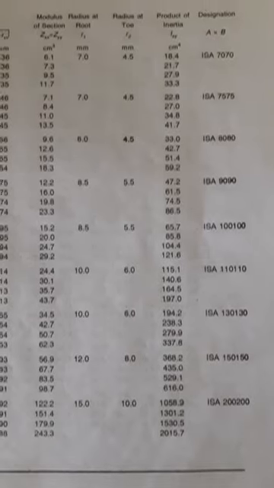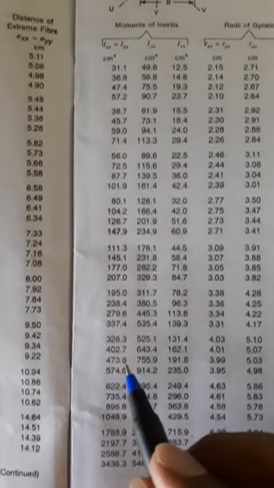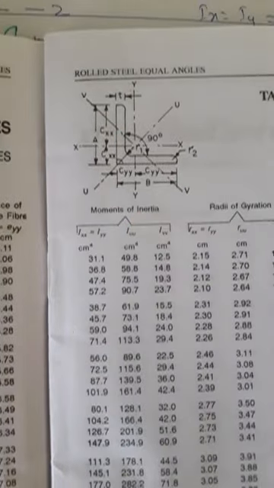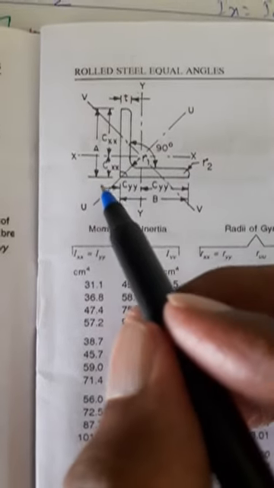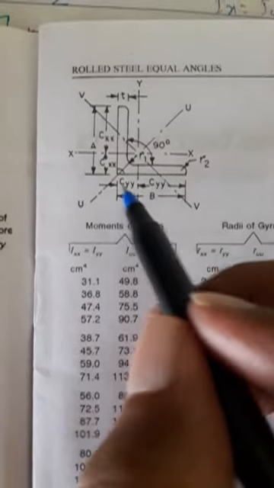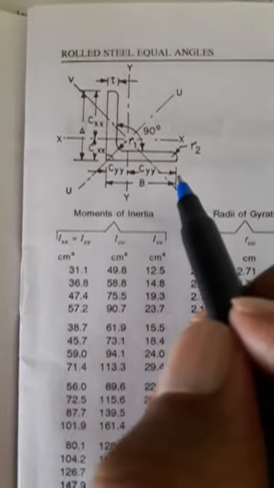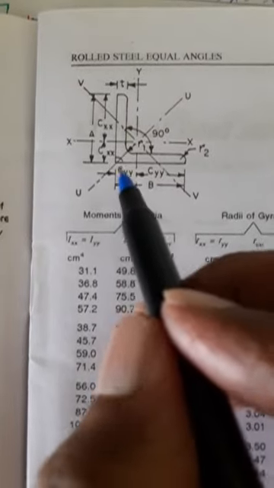Sorry, 473.8. It's here, 473.8. This is my Ixx and Iyy, 473.8. Now you have to identify the Cyy value. If you look at this table here, this gives Cyy and Cxx. Since both the legs are same, Cxx and Cyy will be same. Now in the diagram there might be some confusion about this Cyy. Actually this Cyy is nothing but Eyy, the eccentricity. I have to choose this value from this end to this end. So find the value of Cyy.